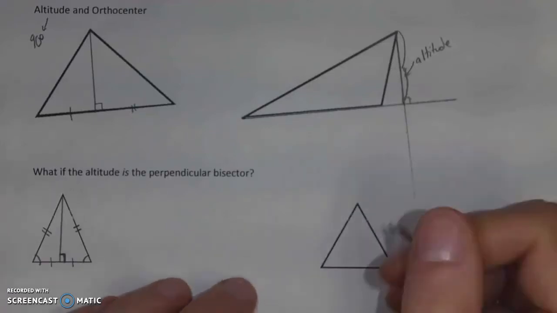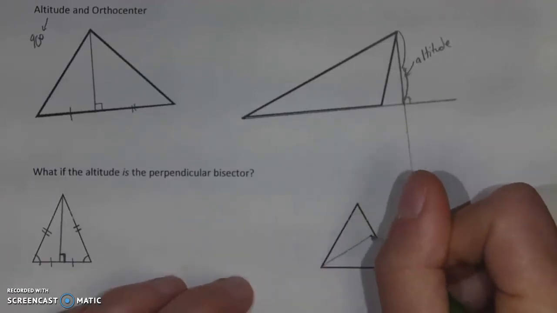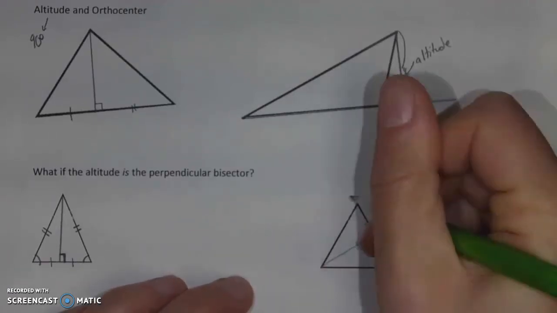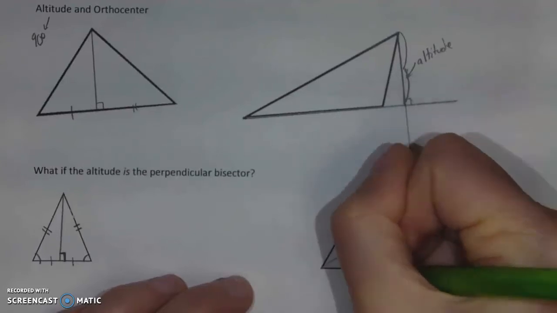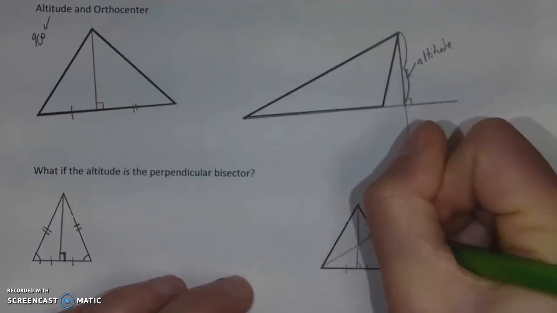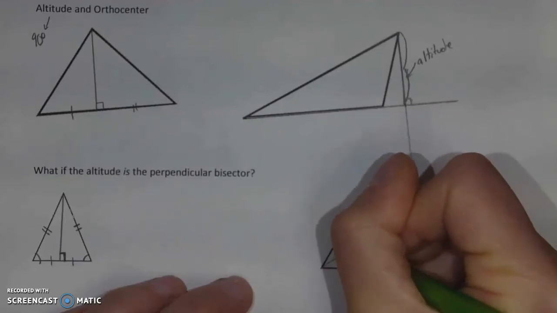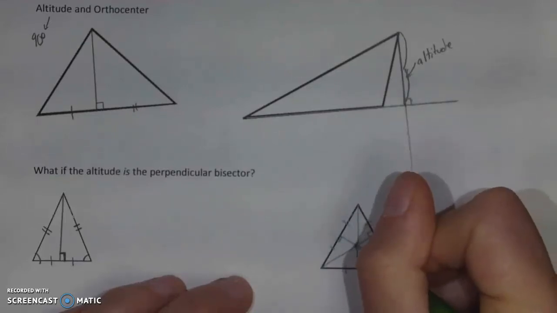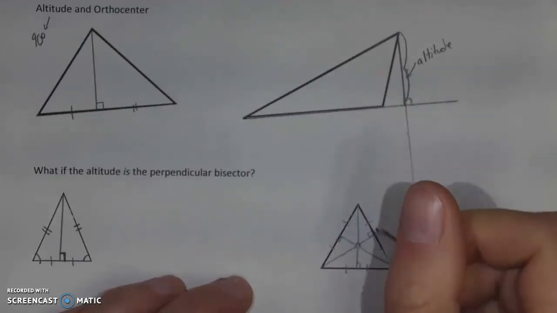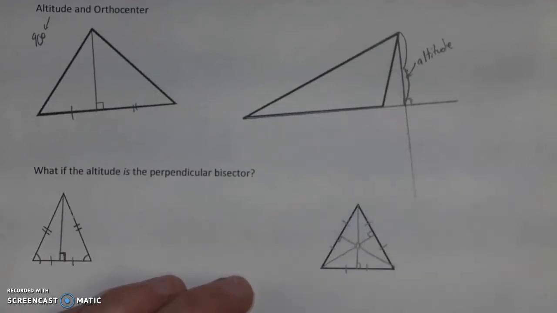And when you're dealing with an equilateral, all of the altitudes will end up being perpendicular bisectors to that base. So all of them will end up here. And you'll see that your orthocenter, or I'm sorry, we'll talk about that. It is the orthocenter.